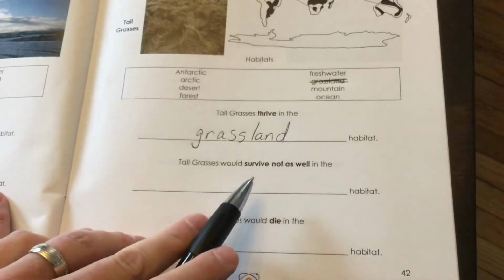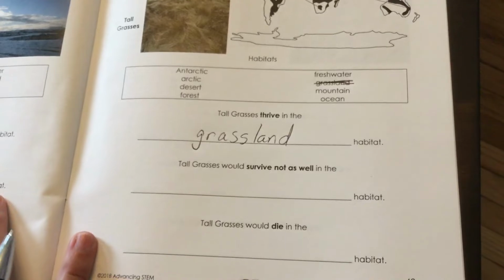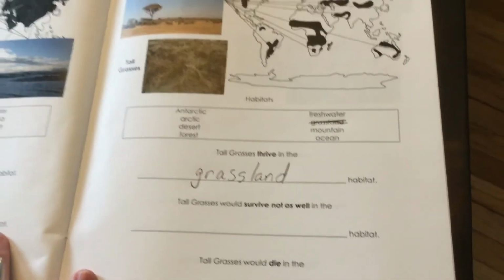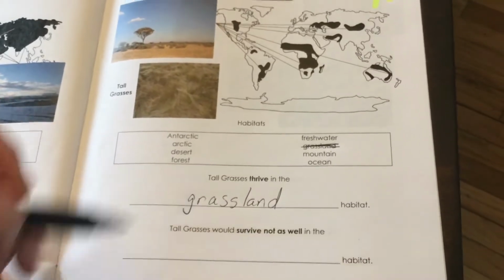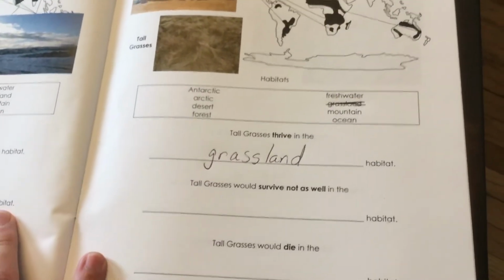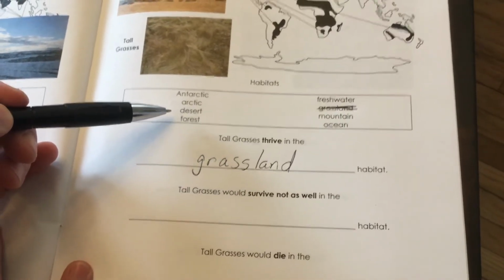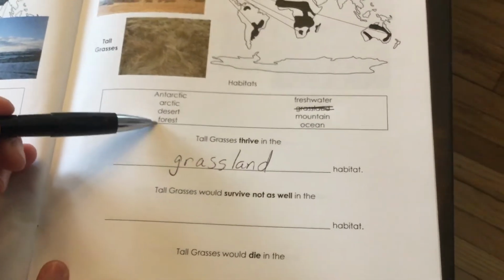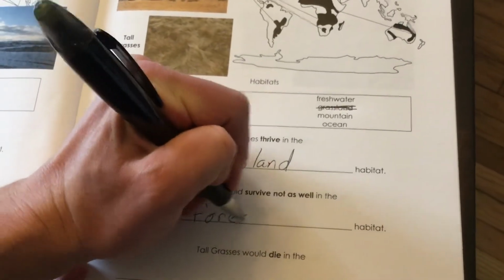Tall grasses would survive not as well. Now they're going to survive, but it's not going to be as good as it is in that grassland. Well, grasslands tend to be dry. Maybe if we had a little bit wetter of a desert. But I'm thinking, yeah, that forest. Because there are tall grasses in the forest around, or on the edges of the forest.